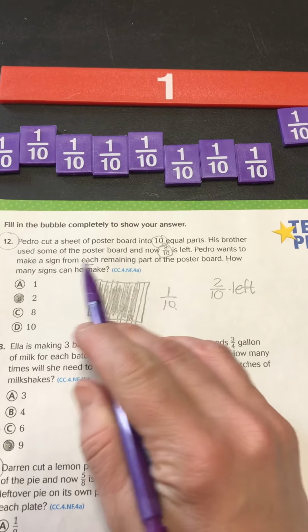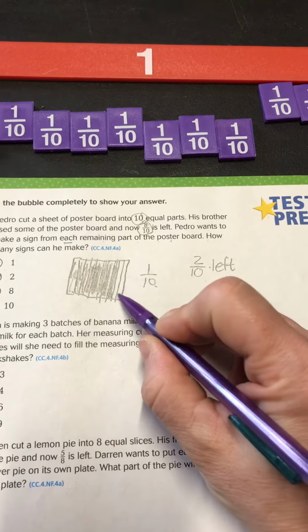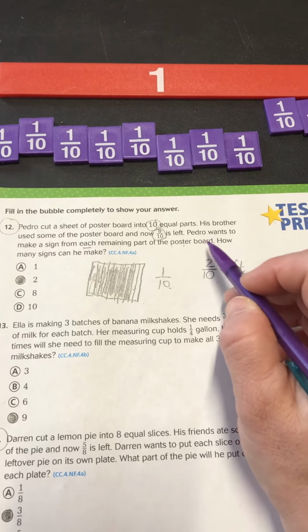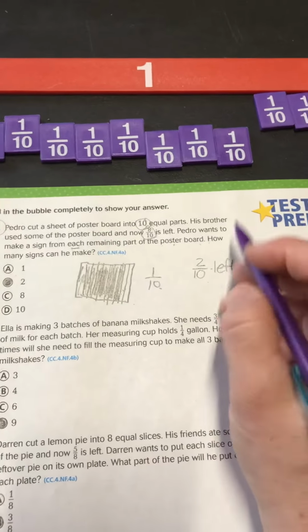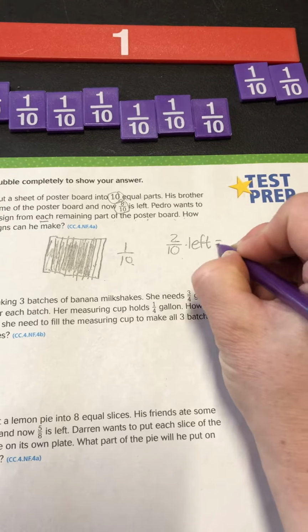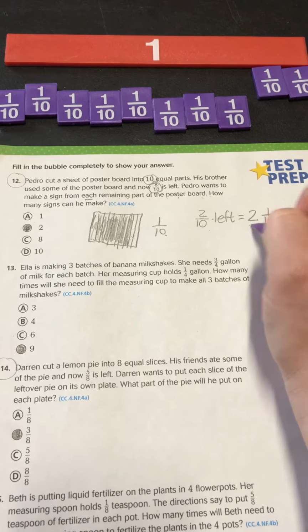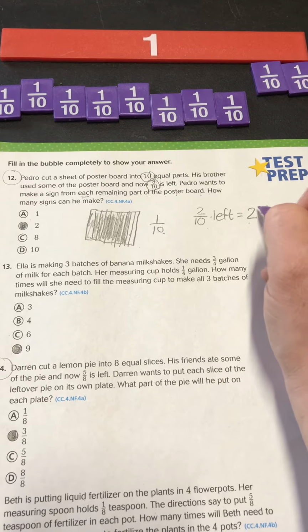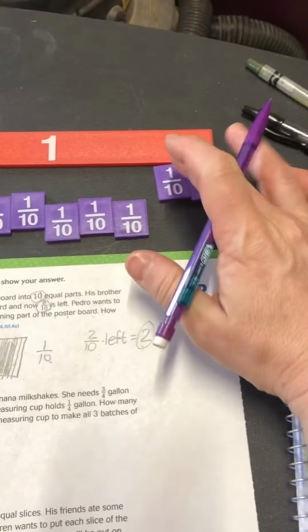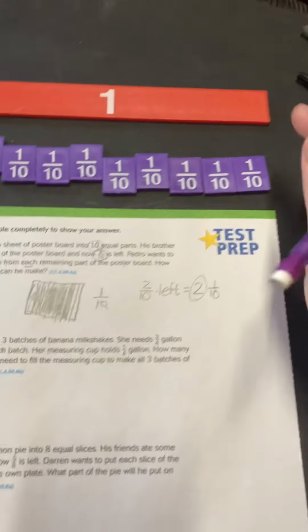Okay, he wants to make a sign from each remaining part of the poster board. So if we have 2/10 left, we have 2 1/10 pieces left. If he wants to use each of those to make a sign, how many signs can he make? So if we have 2/10 left, or 2 1/10, and he wants to use a 1/10 piece, how many do we have left? How many signs can he make? 2. So of our 2 remaining pieces, he could make 1 sign with one and 1 sign with the other.